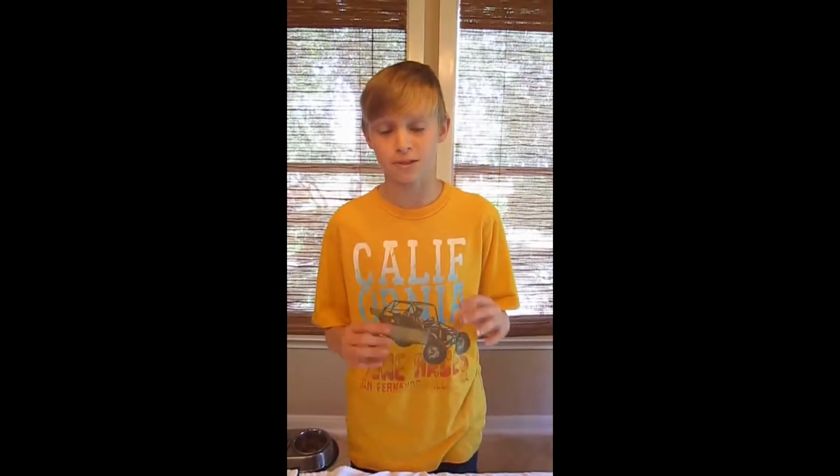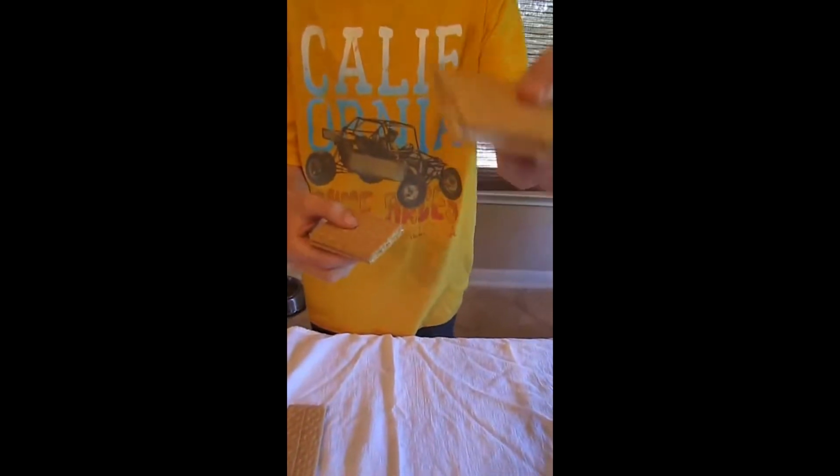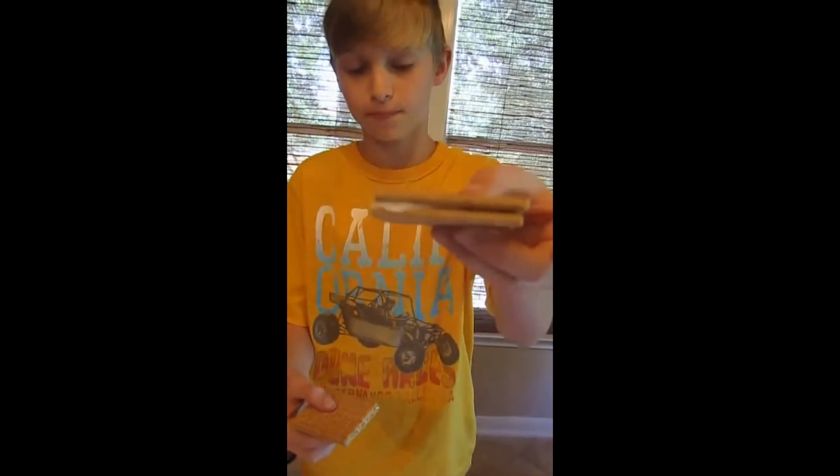Next, I will be explaining the theory of plate tectonics. Plate tectonics is a theory that the lithosphere is divided into blocks called tectonic plates. These blocks move on top of the asthenosphere. To represent the lithosphere, I've taken these graham crackers and filled them with whipped cream.